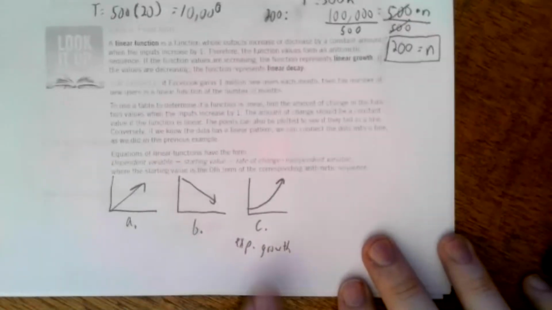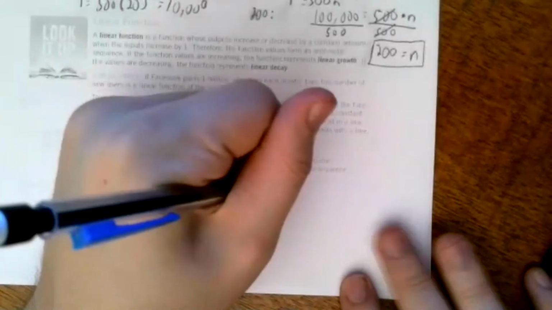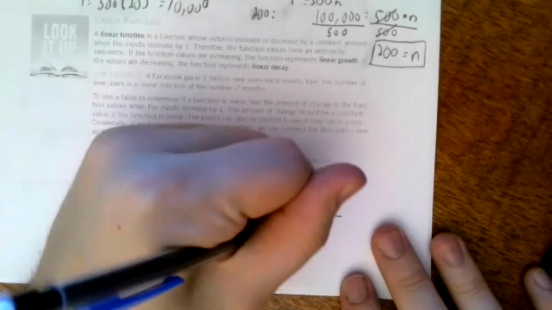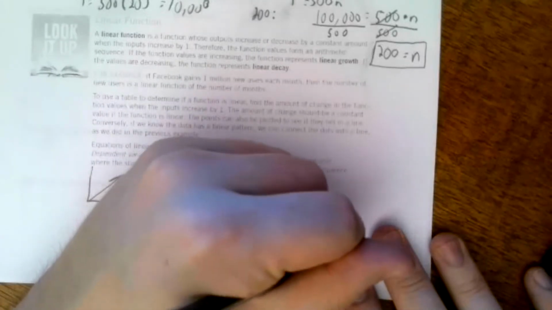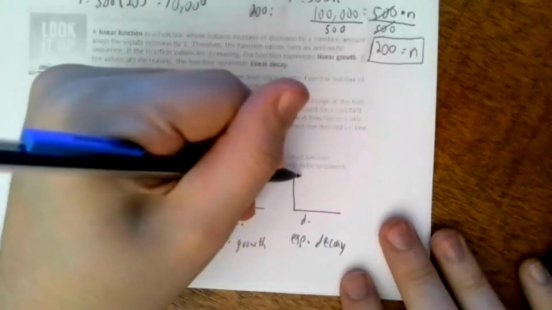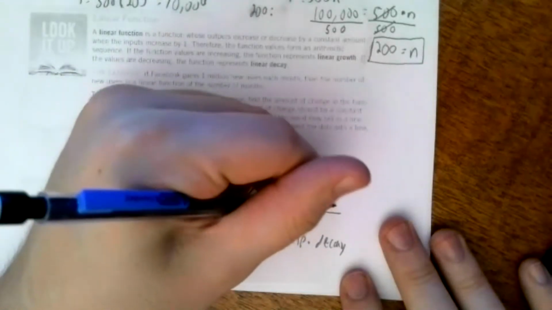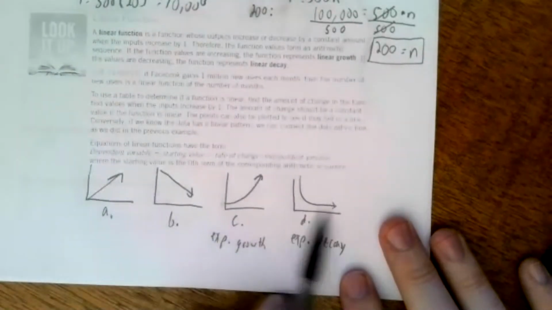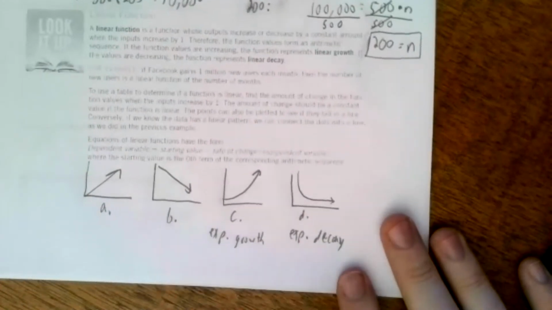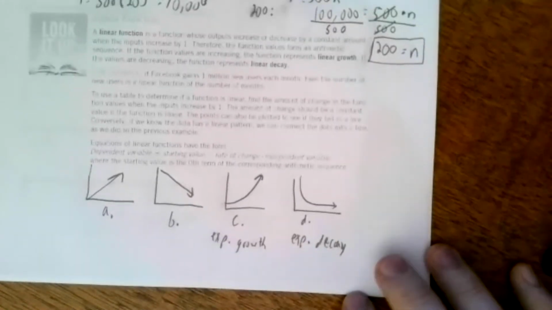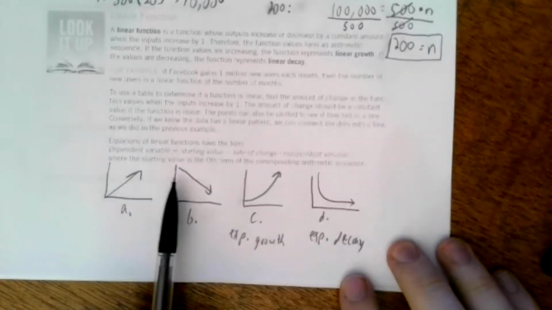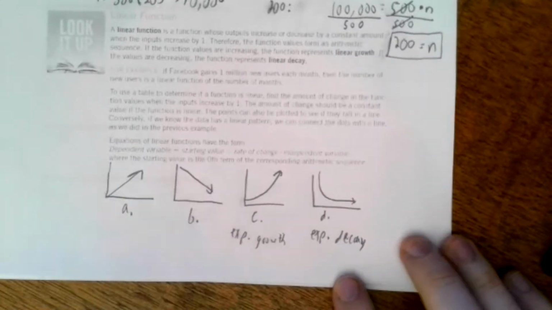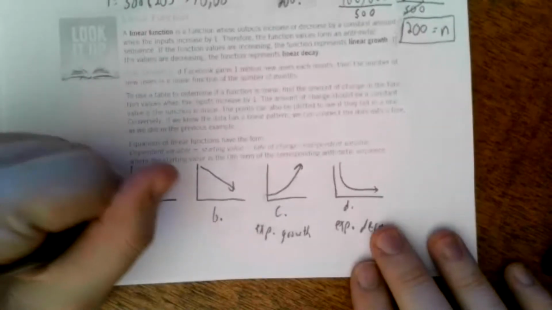Okay? And then with exponential decay, I'm going to label that D. Exponential decay, we're going to start up pretty high, and then we're going to come down really fast, and then still going down, but we kind of start to level out at the end. So that's our exponential decay. Okay, so any questions about what these four terms are or what they represent?